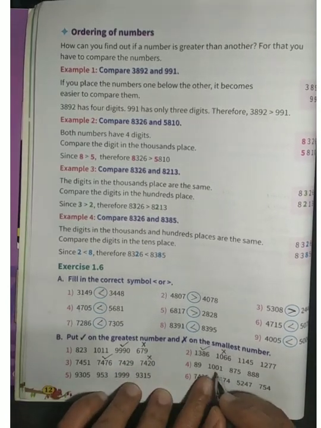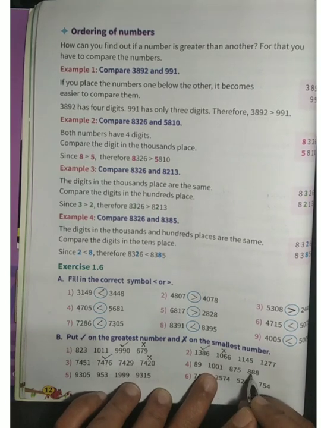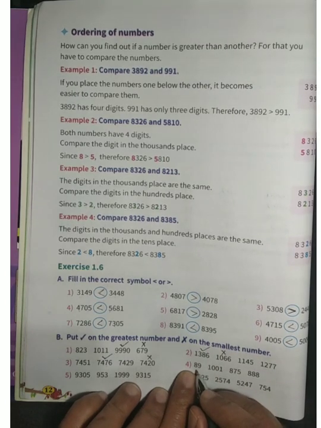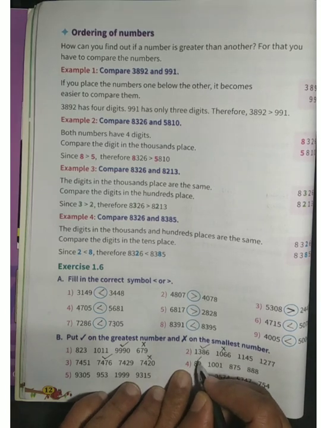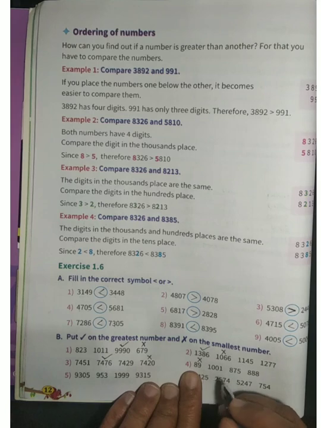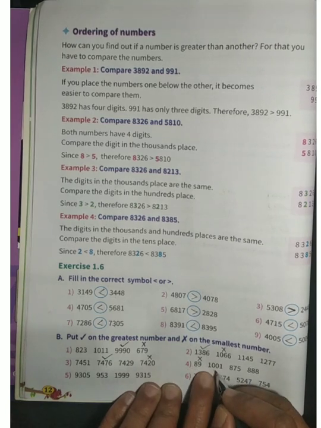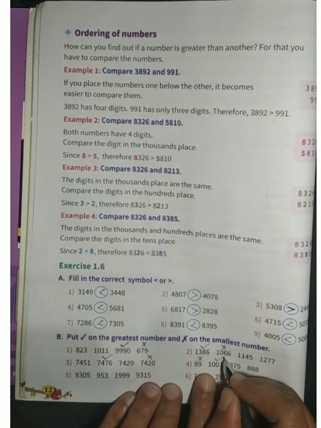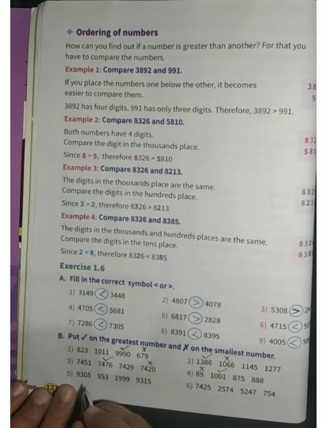Then we have 4 digits, 2 3-digit numbers and 1 2-digit number. So the 2-digit number is the least or smallest. We put the cross mark, wrong mark. This is highest or greatest. We put a tick mark.